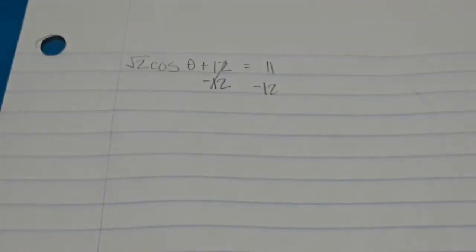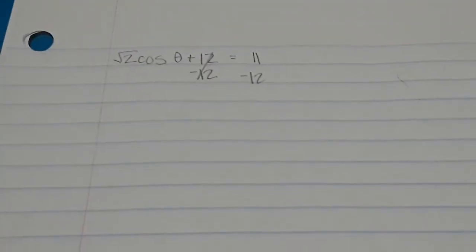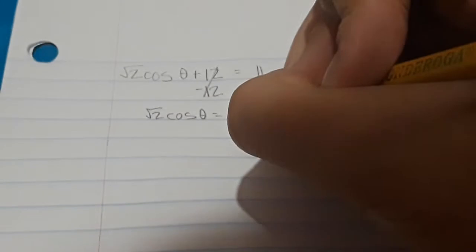So, let's start with this first problem here. We have square root of 2 cosine theta plus 12 equals 11. Our objective here is to get cosine theta by itself. To do that, our first step is going to be to subtract 12. We're going to want our cosine theta by itself, so we will be able to solve for it. So here we've got now square root of 2 cosine theta equals -1.